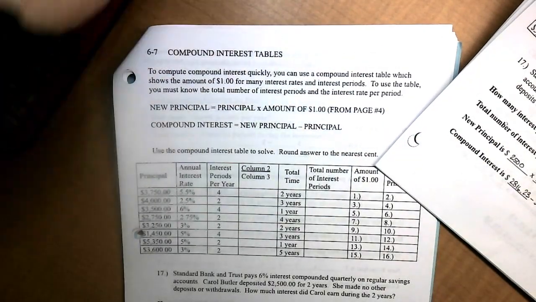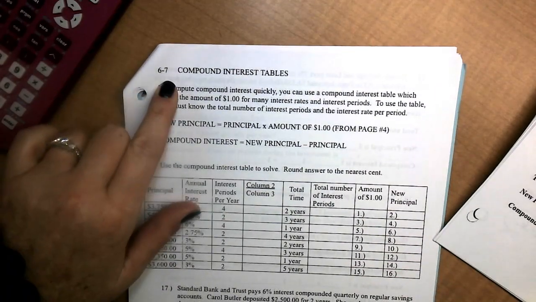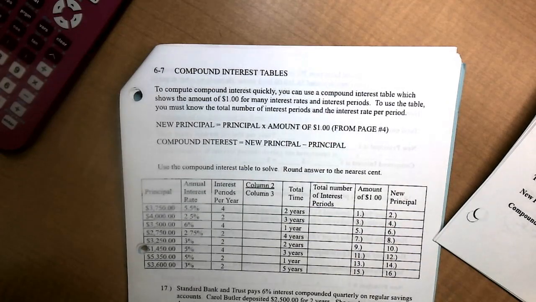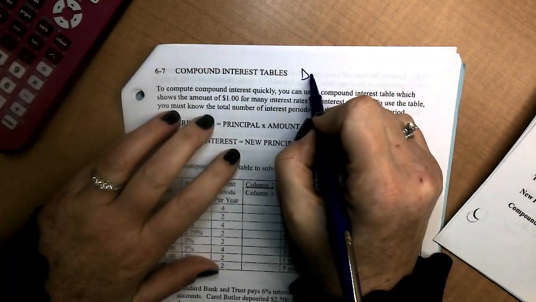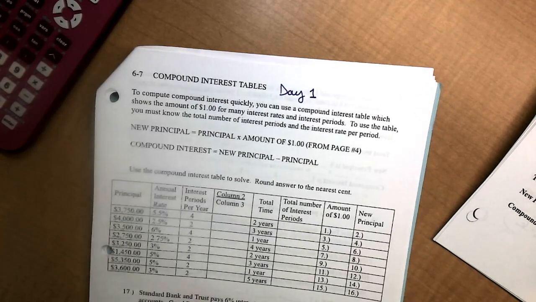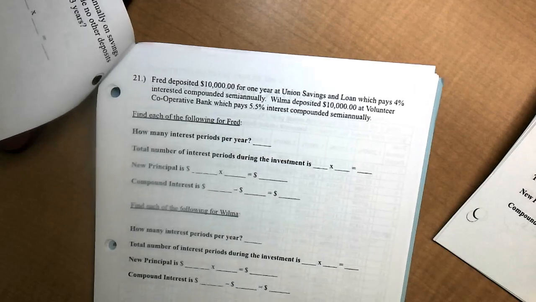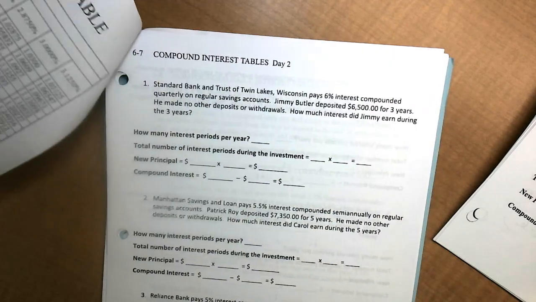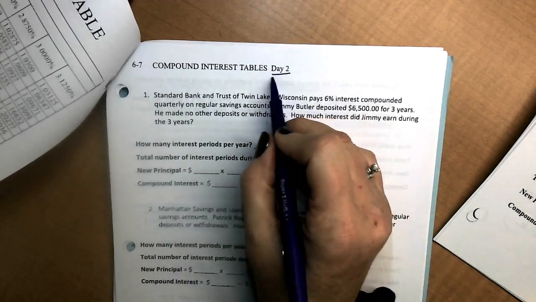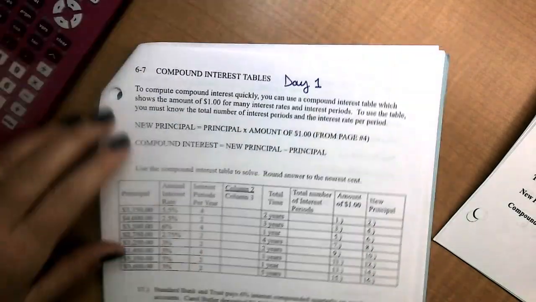Hello. Okay, this is the video for 6.7. This is going to be day 1. If you wouldn't mind calling it that, day 1. The second one clearly says day 2. This one's kind of meaty. So that will be the next video, but this is day 1.